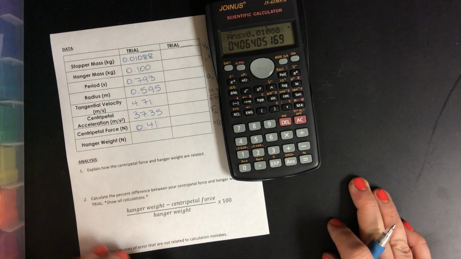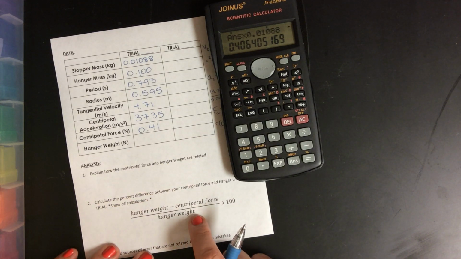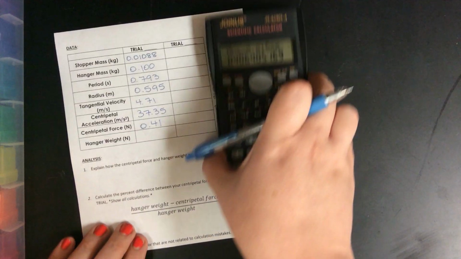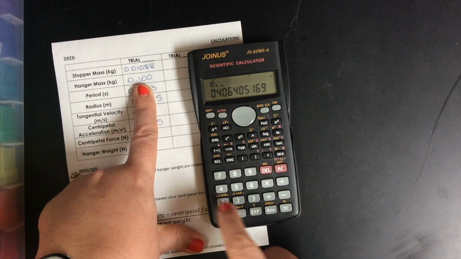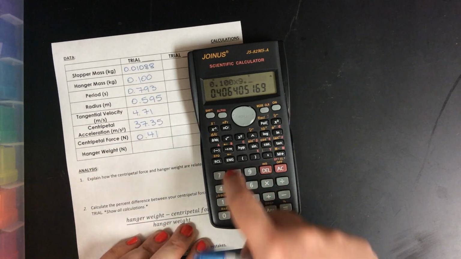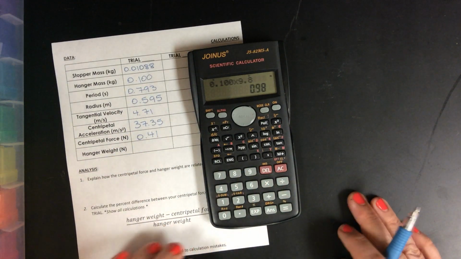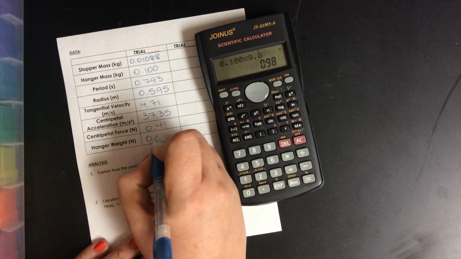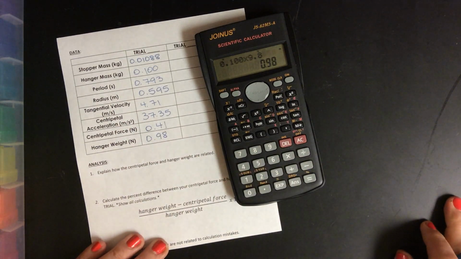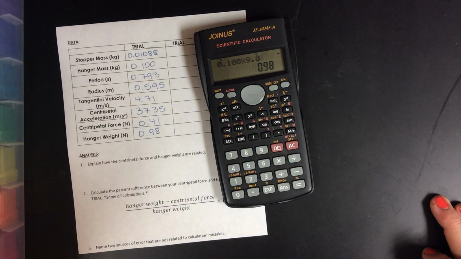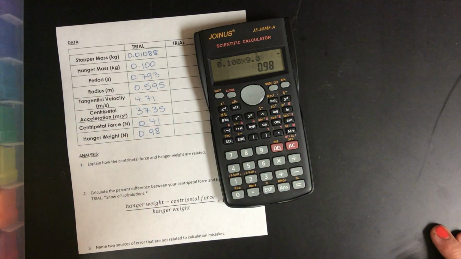Now for hanger weight, remember weight is the force of gravity, it's gravitational force. And so we take our hanger mass times acceleration due to gravity, which is 9.8. We use 9.8 in labs, remember, because it's more accurate. Gives us 0.98 newtons. So that should help you calculate out all the rest of your values there. Hope that helps.